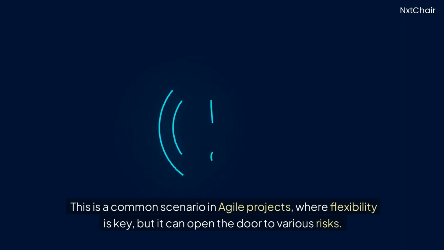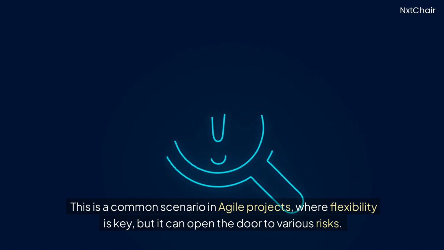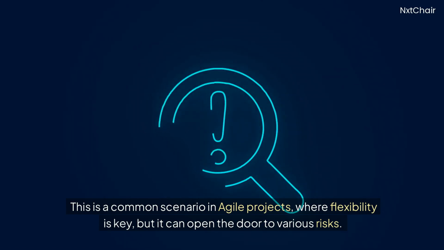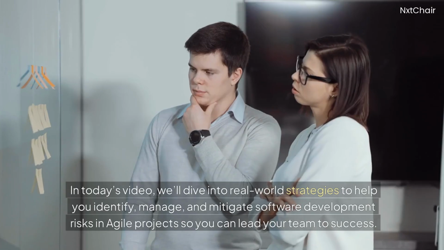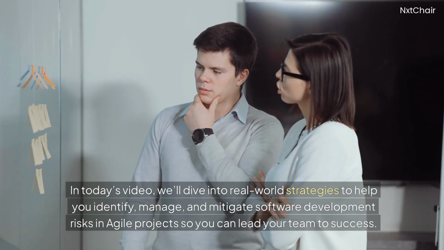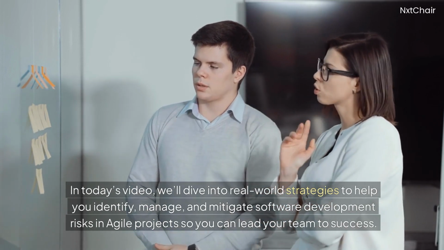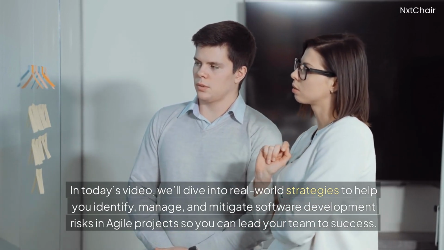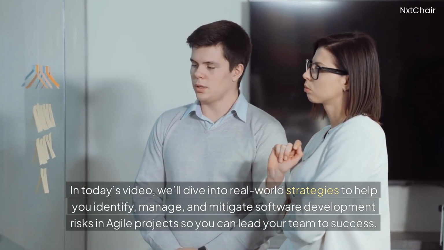This is a common scenario in Agile projects, where flexibility is key, but it can open the door to various risks. In today's video, we'll dive into real-world strategies to help you identify, manage, and mitigate software development risks in Agile projects so you can lead your team to success.